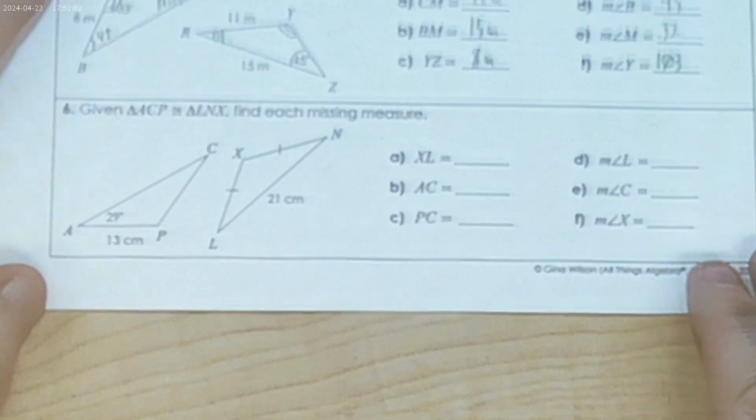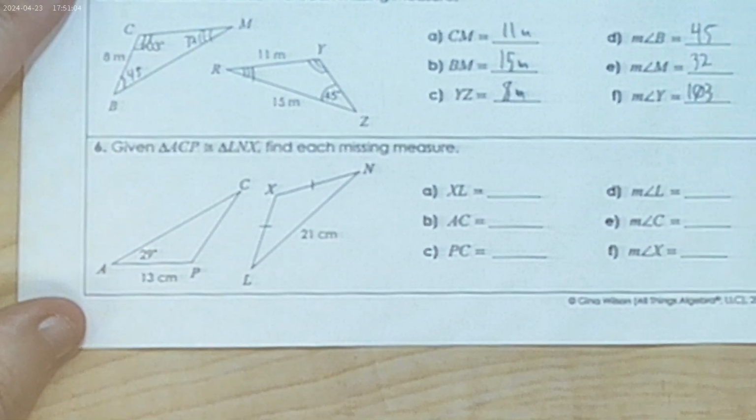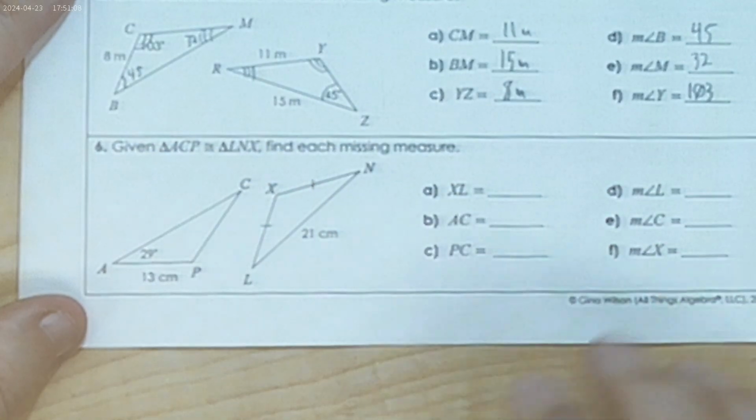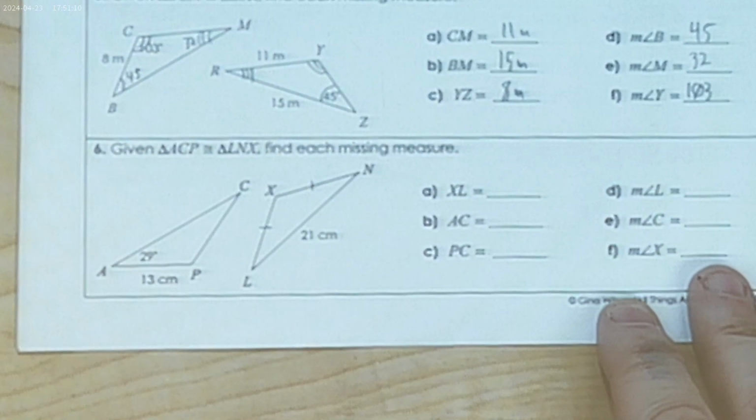All right. For the last one on this page, then no, we don't have back on this one. We do have a wait. Do we have a second page?